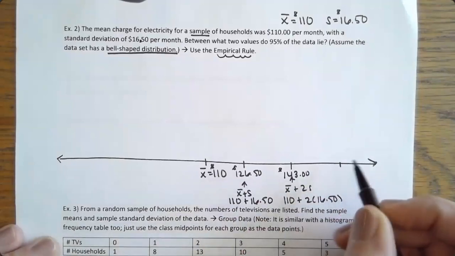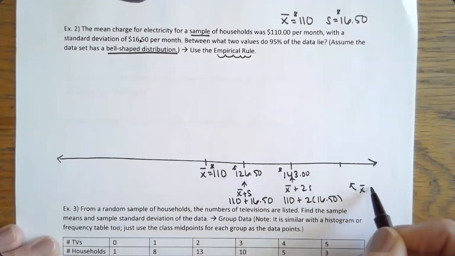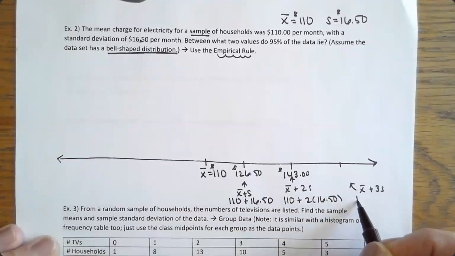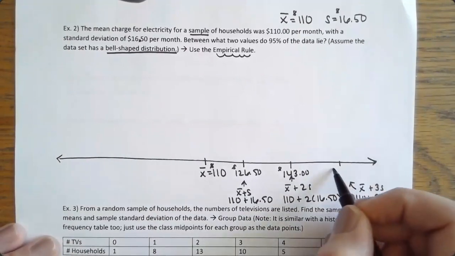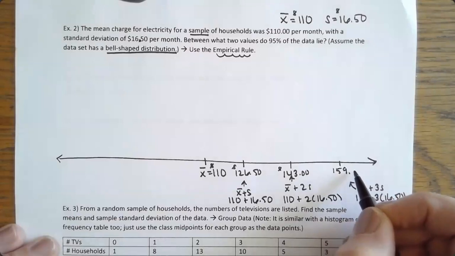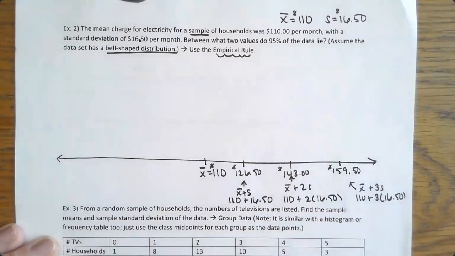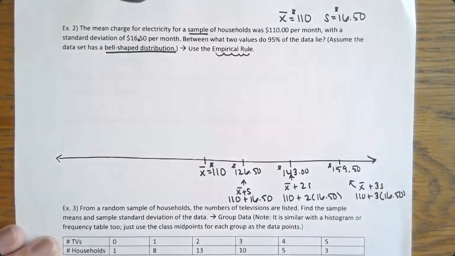And then typically for the empirical rule, we go out to 3 standard deviations, but it's the same process. We're going to add 3 times the 16.50 this time, and then add it to the 110, and we're going to get $159.50. And we're going to do the same thing on the left side, but with subtraction.